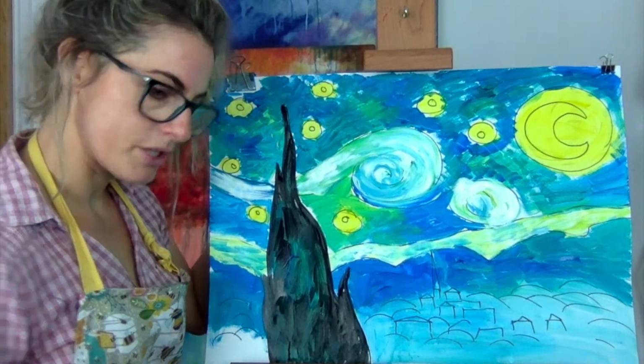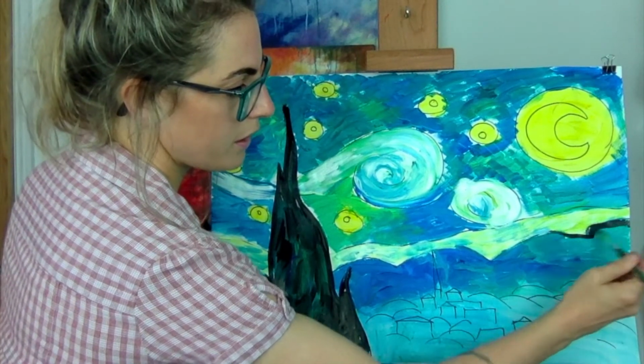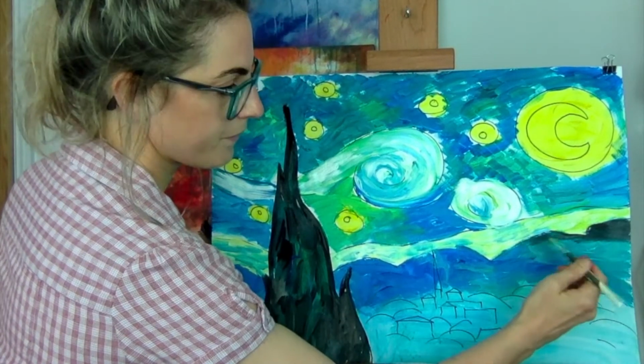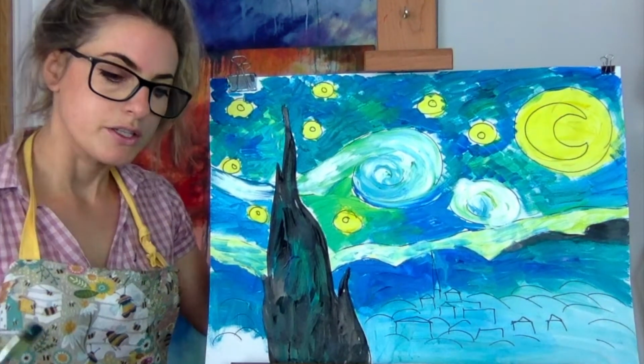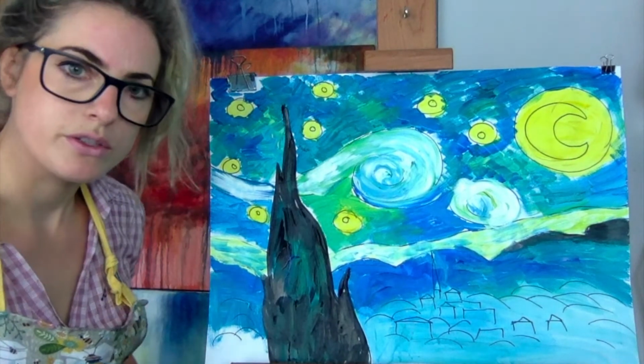Now if I look at the picture, this bit here, like a bit there that's kind of black. So we could just add that in, just smudging. Right, so what you want to do now is you want to outline the houses. It's quite a lot to do.